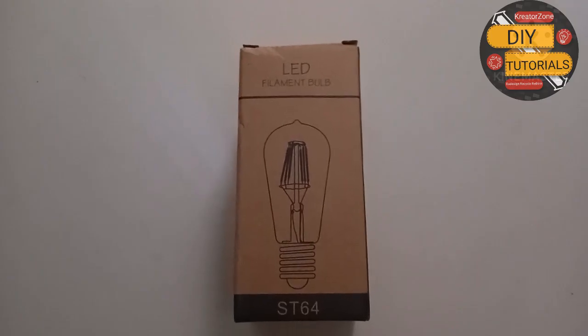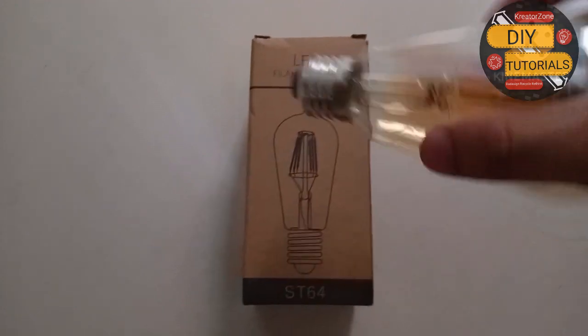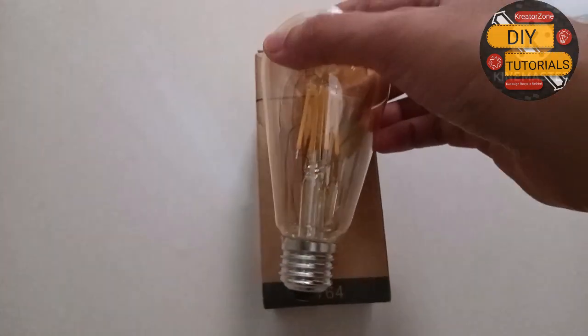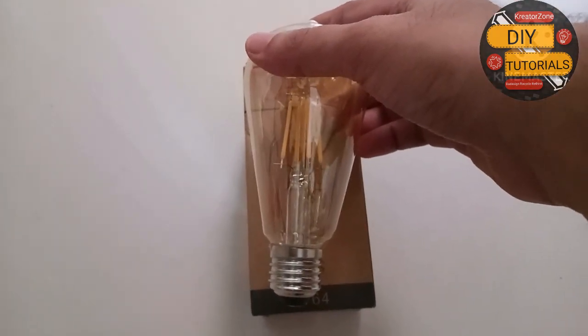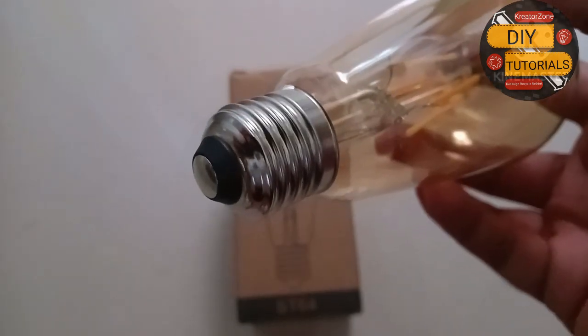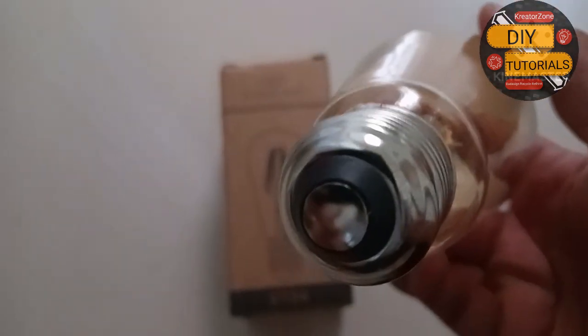Then we have the filament bulbs or the filament LED bulbs. These bulbs have the added advantage of having good looks. It gives a very aesthetic appeal to the room. They are also cost effective, but they do not generally have the ability to power on when there is a power failure unless it is an inverter bulb.